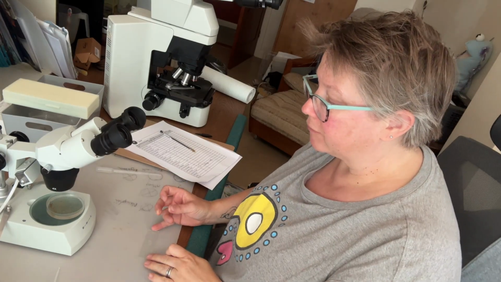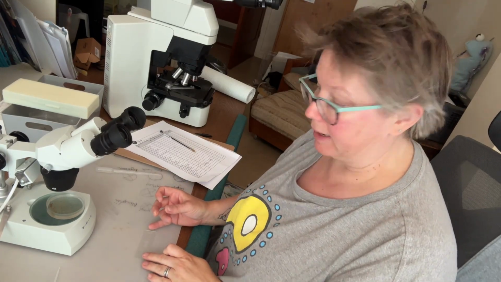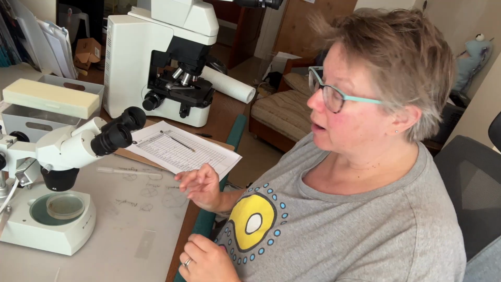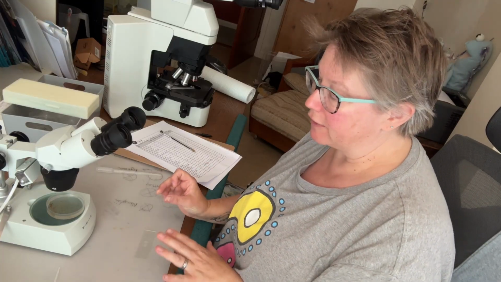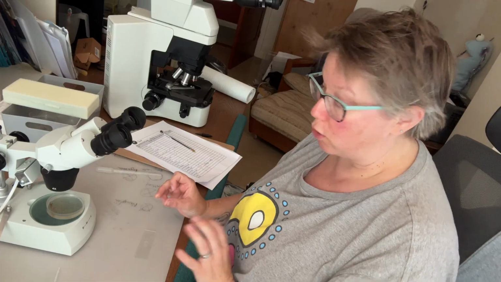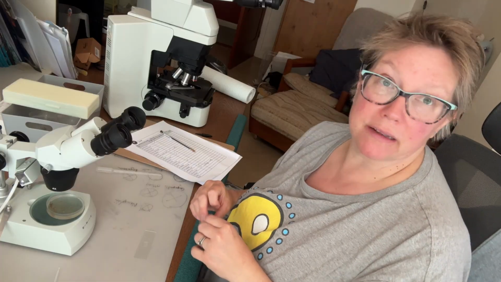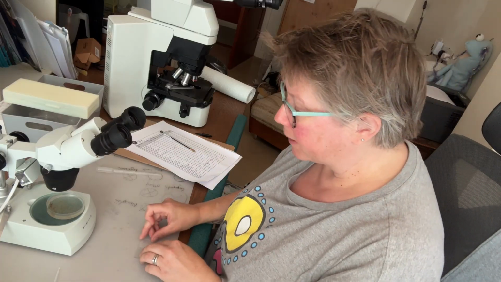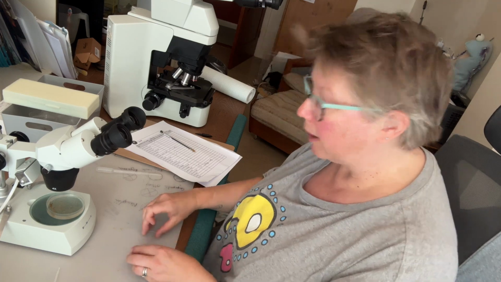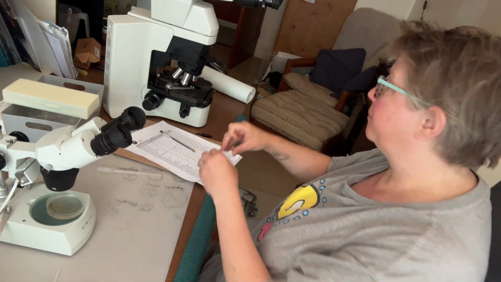Okay, so I have some of my sample on my well slide now, and I'm going to pop a cover slip on it because there's nothing in there that's too bulky that's at risk of getting squashed. Some things are so big that even in a well slide, you may have to leave a cover slip off because they're so big. I'm going to pop a cover slip on now and pop it under the larger microscope.